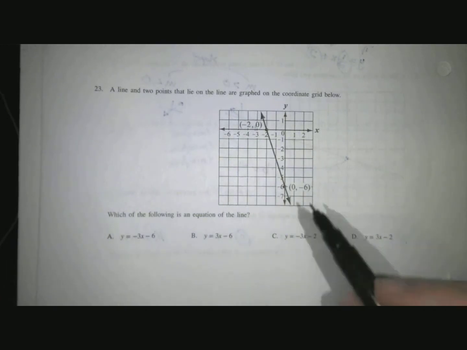Number 23 says a line and 2 points that lie on the line are graphed on the coordinate grid below. Which of the following is an equation of the line? Alright, well, first of all, the y-intercept has to be -6, so it cannot be these two.